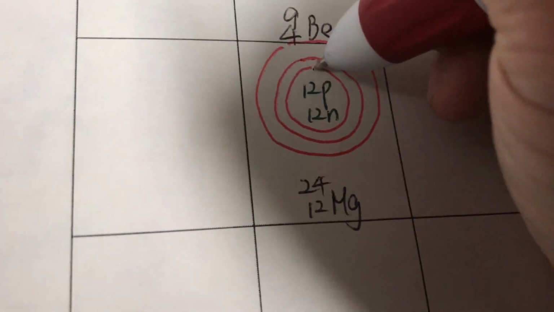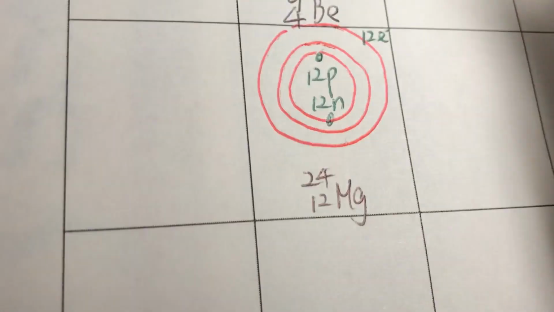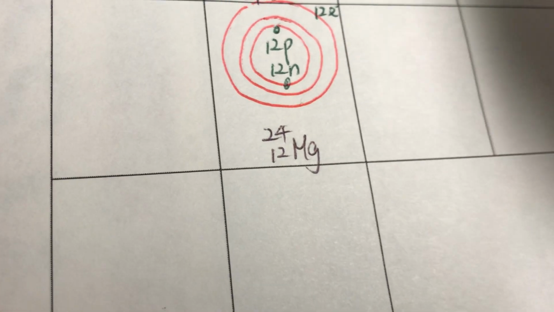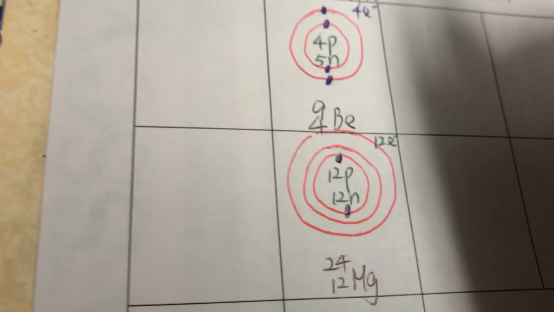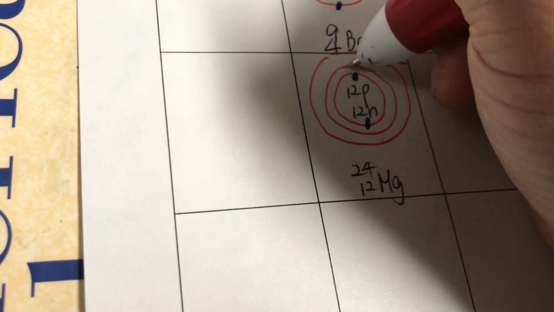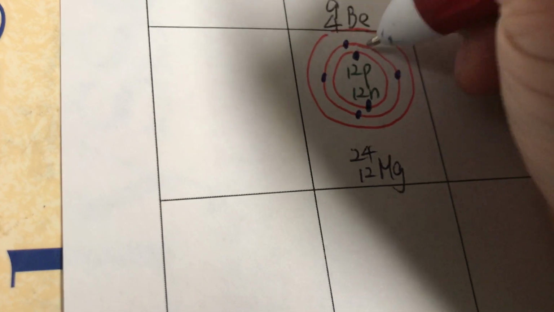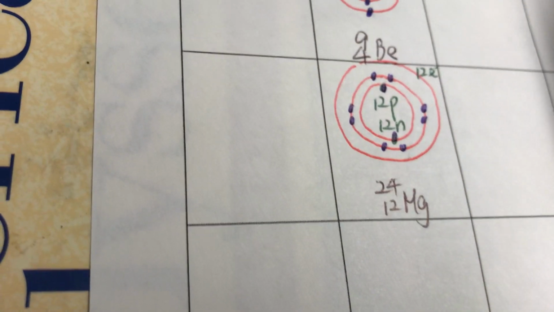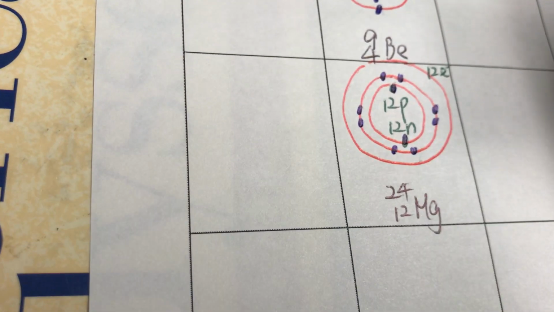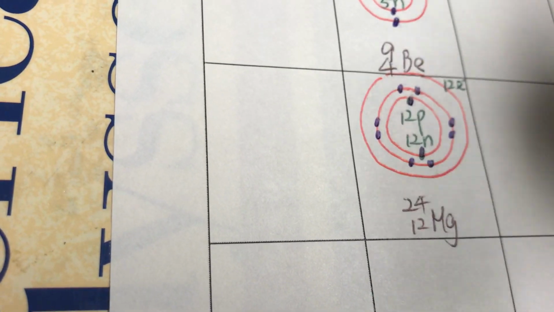So the first shell, top, bottom. I'm sorry, blue pen actually. Top, bottom. That's it, right? The first shell, 2. So we go to the second one. Top, bottom, left, right. Top, bottom, left, right. So now we have 2 plus 8 is 10, but we have 12, so we need 2 more. So the third one will go top, bottom for the third shell.